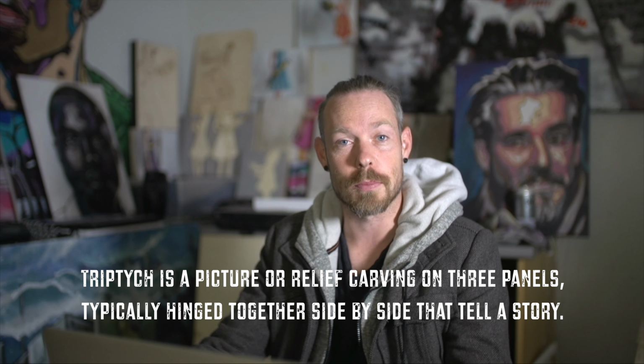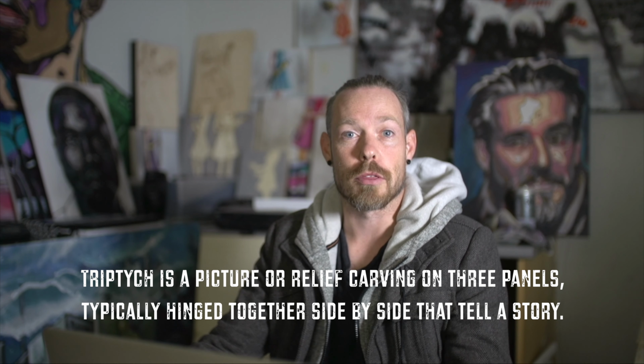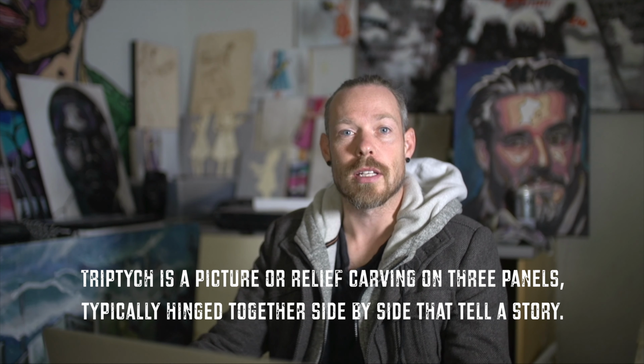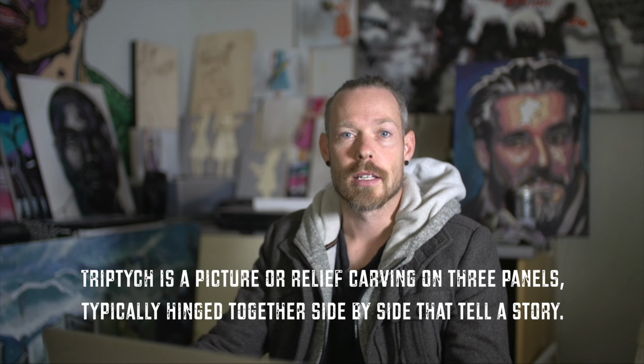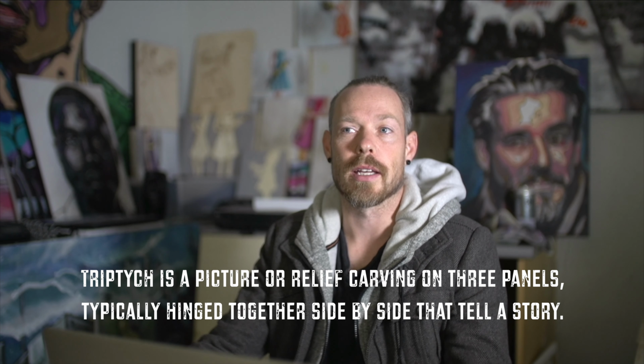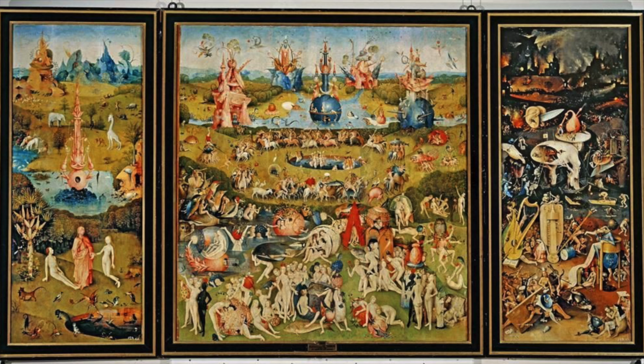So today I'm talking about triptychs and why artists use triptychs. A triptych means 3 panels, having 3 different works of art side by side that tell a story. Traditionally, triptychs are altarpieces in churches, and if you've ever traveled to Europe or to any Catholic cathedrals, you may have seen triptychs at the front of the church.